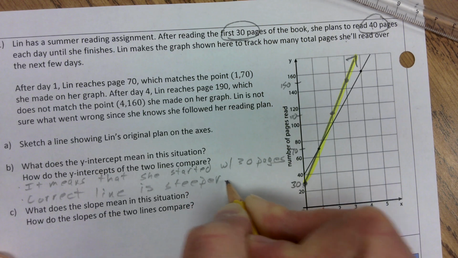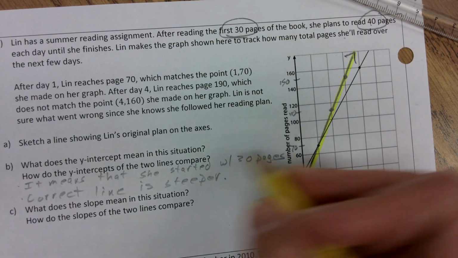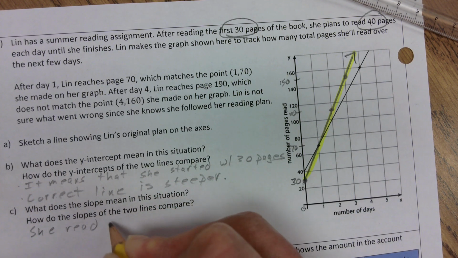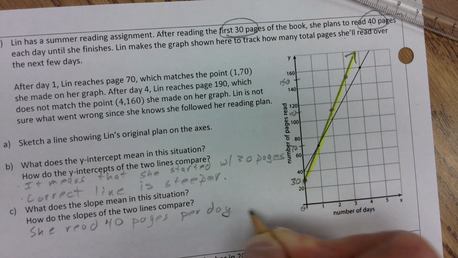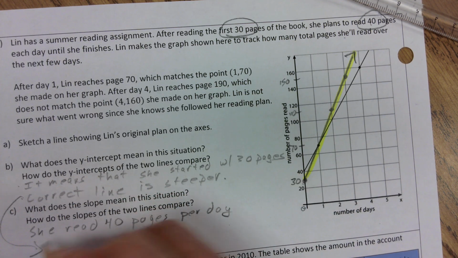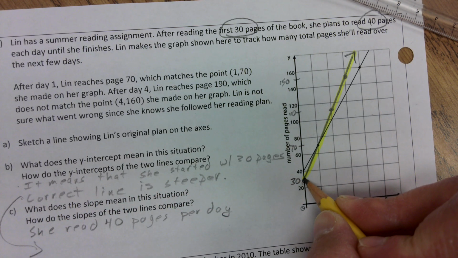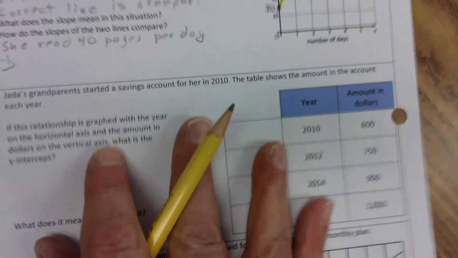So just talking about what these things mean, how we interpret them. What does the slope mean in this situation? It just means she read 40 pages per day. How do those two slopes compare? Oh, actually, that correct line is steeper should go down here. And how do the y-intercepts compare? The correct one is lower than the incorrect one.